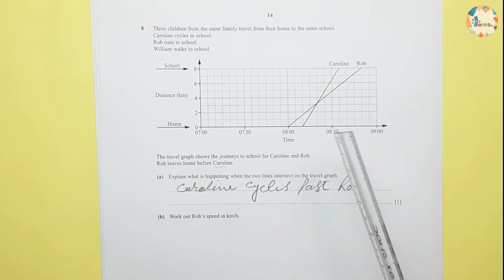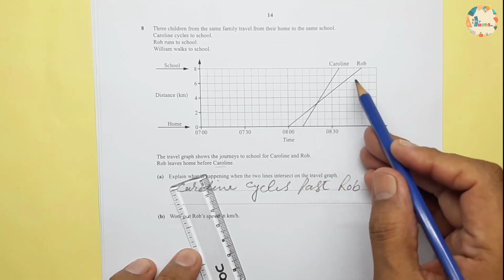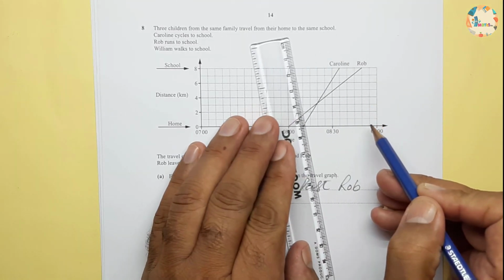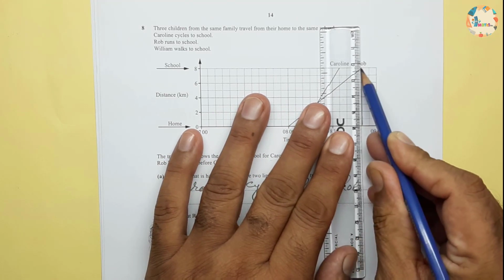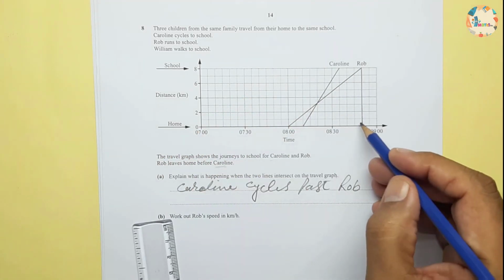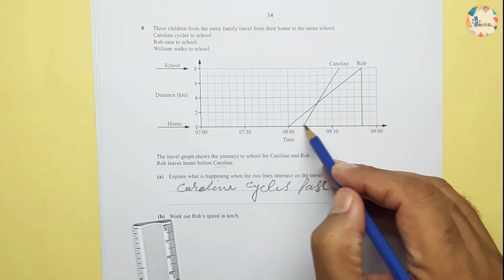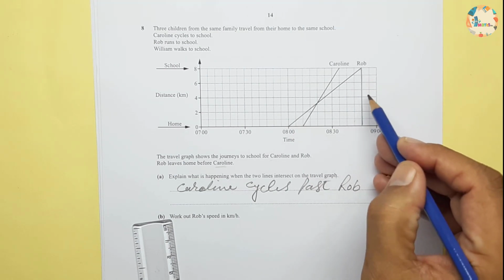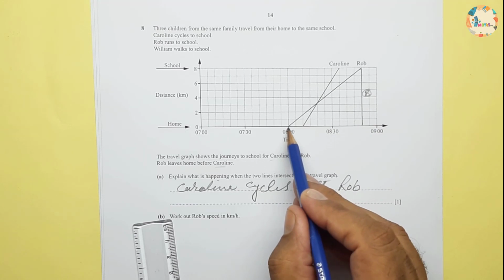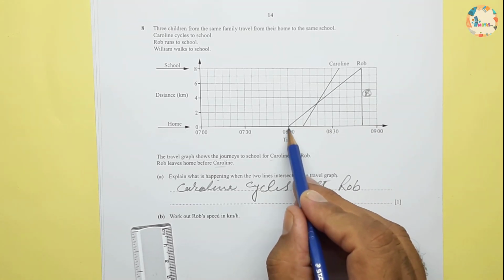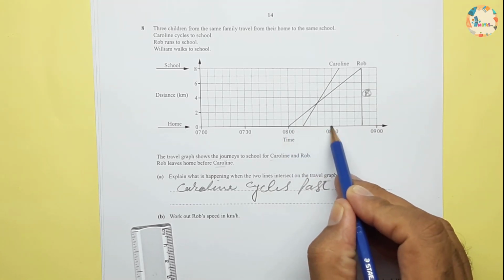Rob's speed. So we require the gradient of this graph, and if we join this line, this will be the height. We'll be considering this bigger triangle. This side will be 8, and this side will be how much?